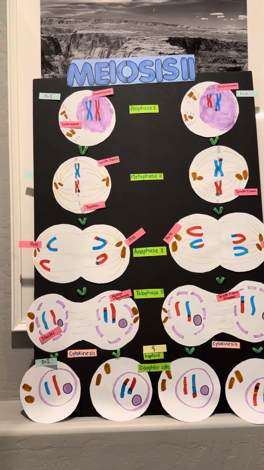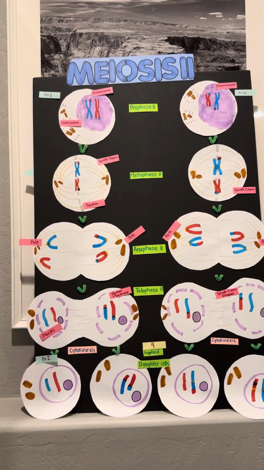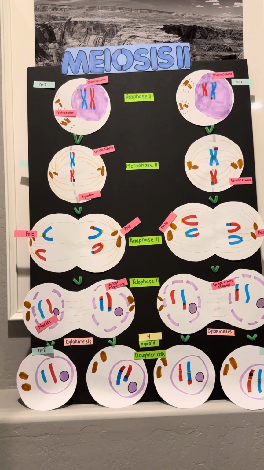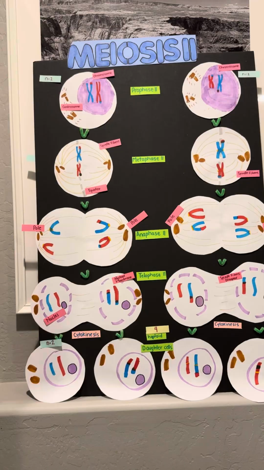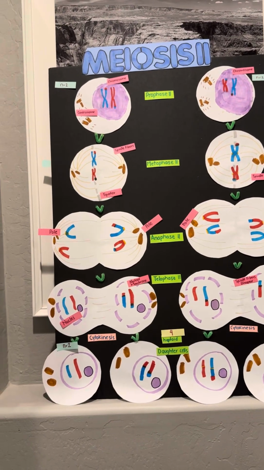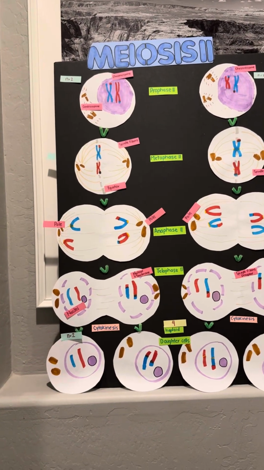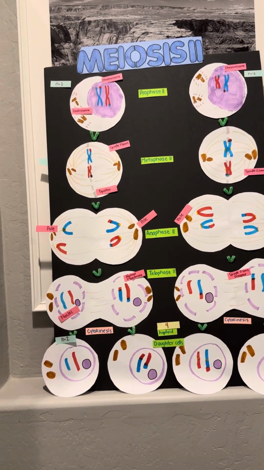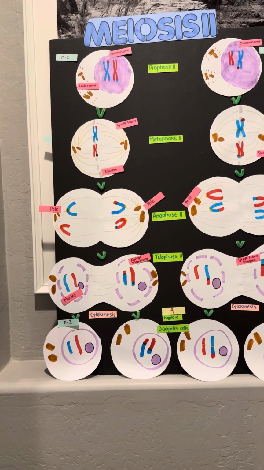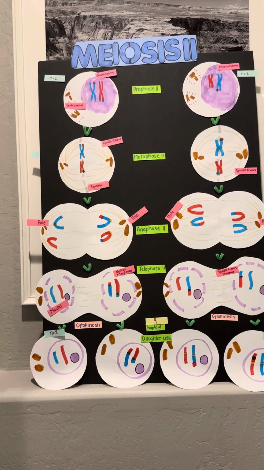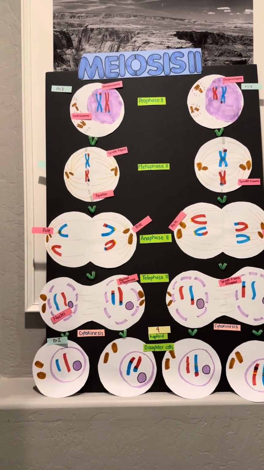But on the other hand, for males, after puberty, meiosis starts and happens every day, creating the eggs for the women, as I said, and the sperm for the males, which happens every day.